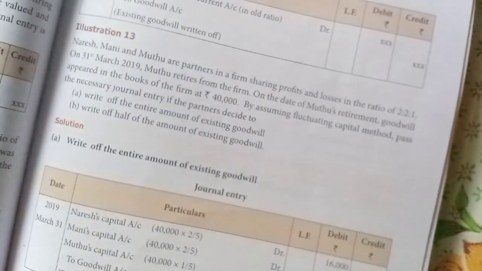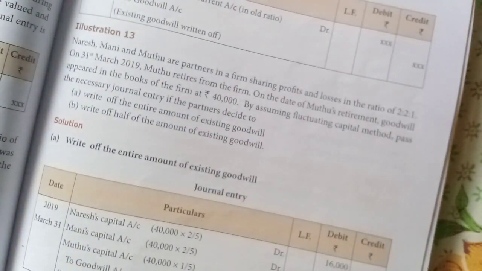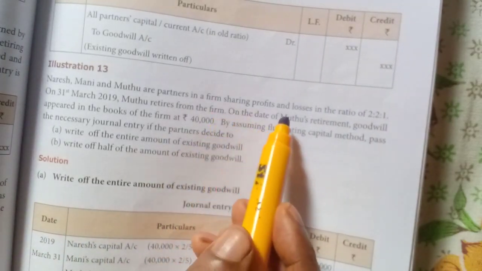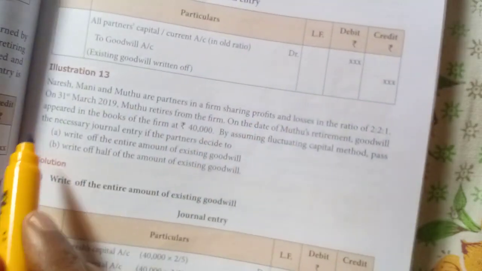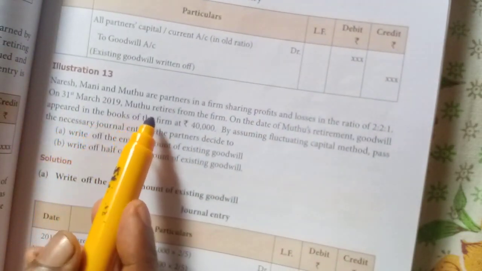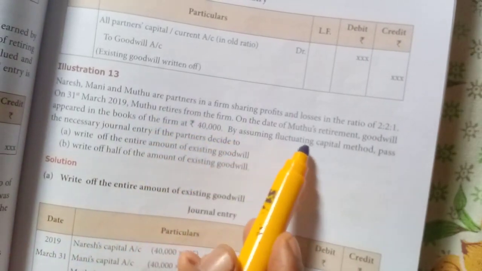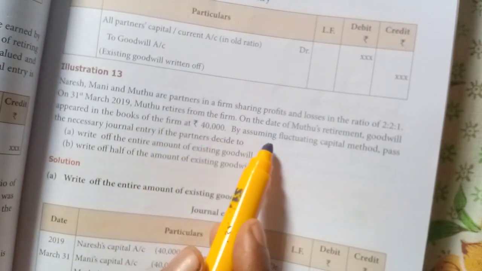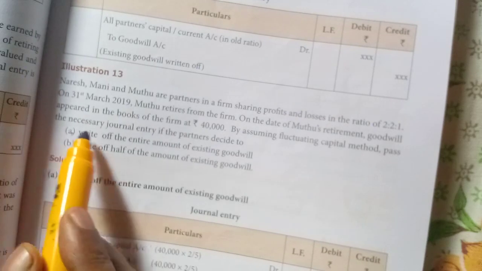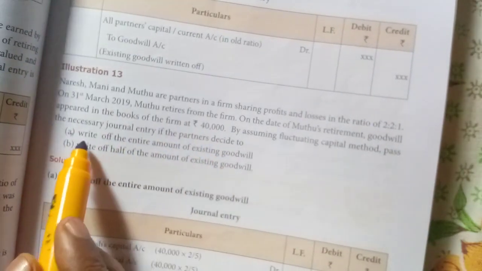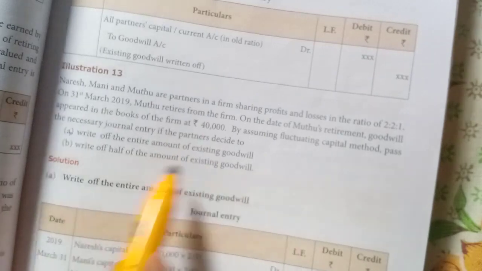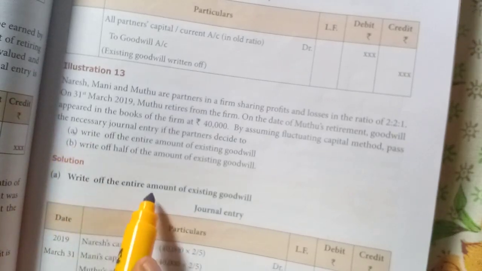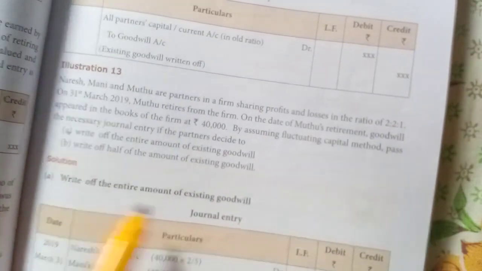Naresh, Mani and Muthu are partners sharing profits and losses in the ratio of 2:2:1. On 31st March 2019, Muthu retires from the firm. On the date of Muthu's retirement, goodwill appeared in the books of the firm at 40,000. By assuming fluctuating capital method, pass the necessary journal entry if the partners decide to write off the entire amount of existing goodwill, or write off half of the amount of existing goodwill. So the first choice, write off the entire amount of existing goodwill. What is the journal entry?